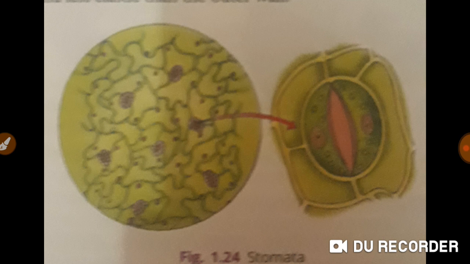Stomata is plural, stoma is singular. In most plants, stomata are closed during night while they are open during daytime. So the exchange of gases is more during daytime.